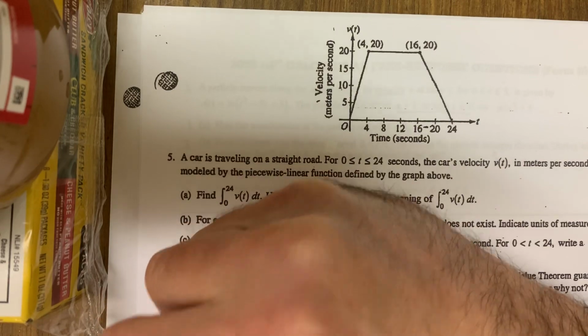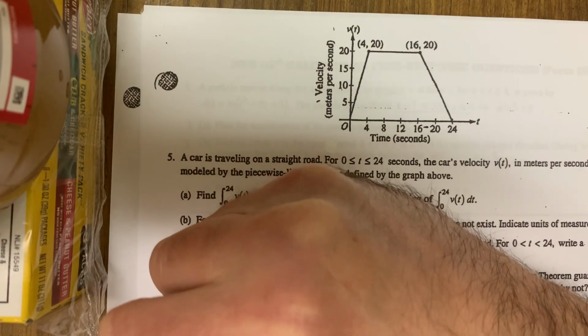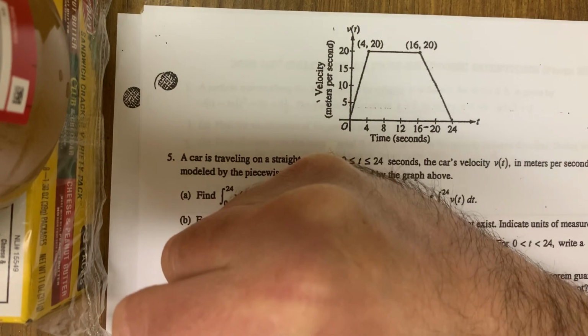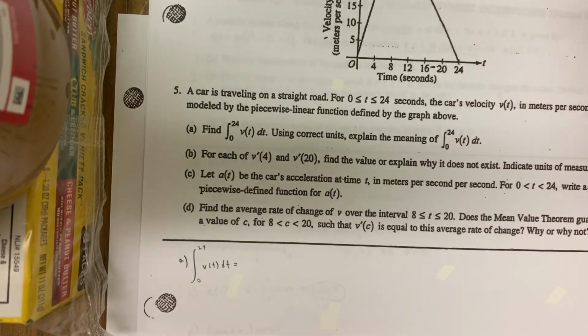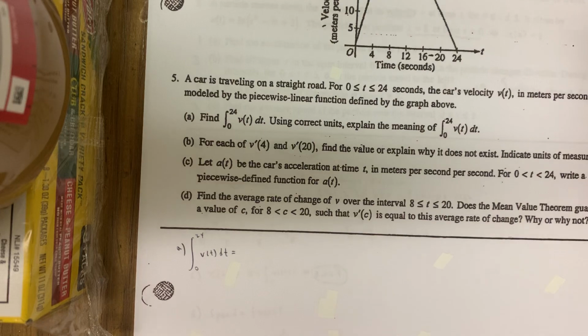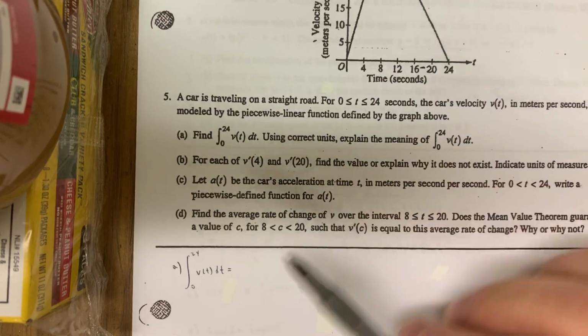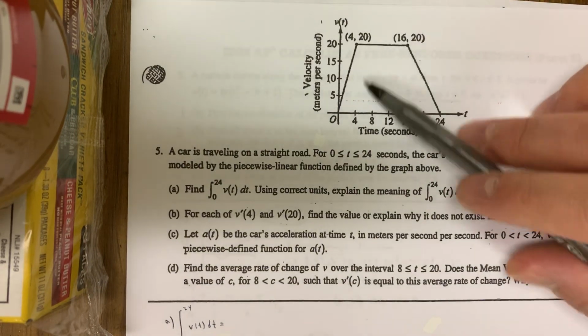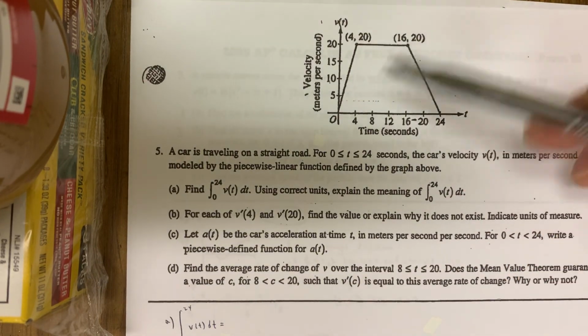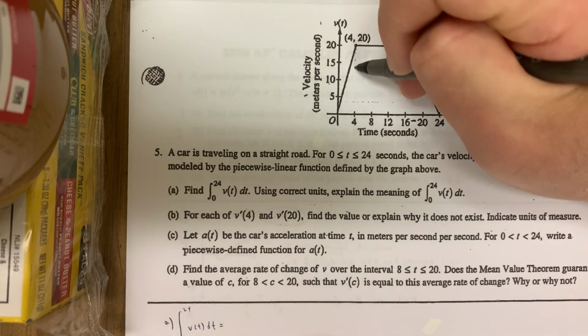We just did something like this last problem, only we had to approximate it using a Riemann sum expansion. It wasn't even a Riemann sum expansion, it was a trapezoidal sum expansion, and we had to calculate the areas separately. Here, this is just the area between v of t and the t-axis from 0 to 24. We could calculate this area. It's a trapezoid. You could use the formula for the area of a trapezoid.